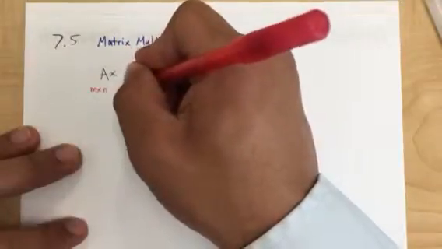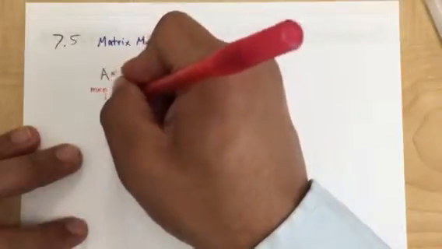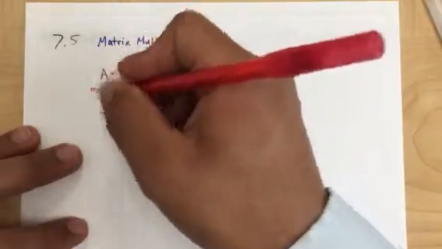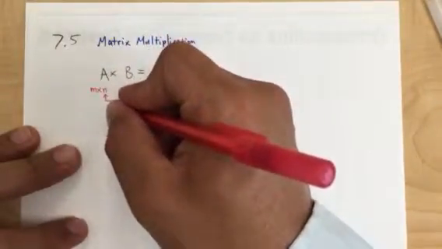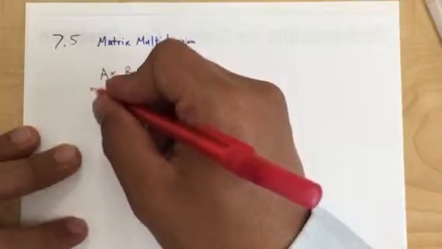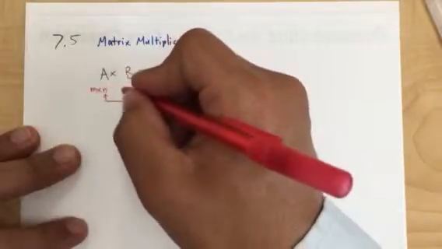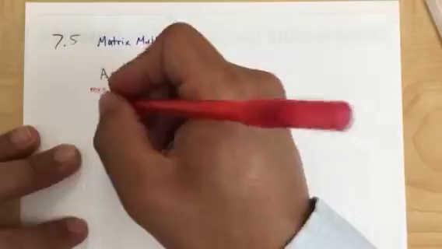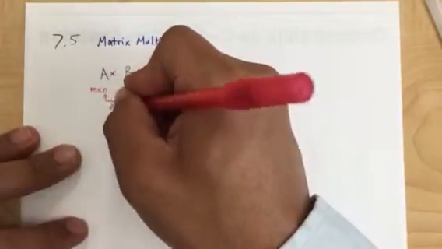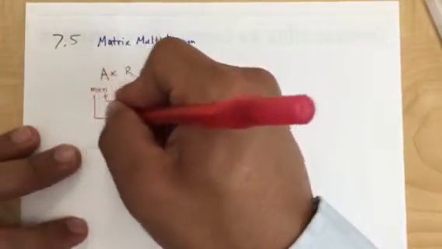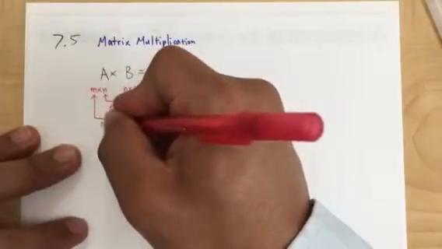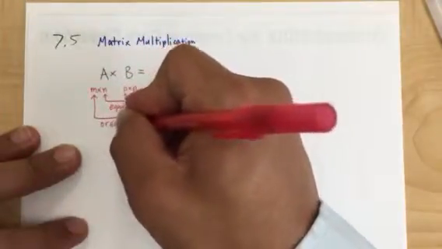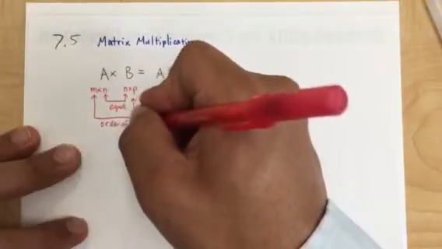N times P, remember that in order for us to be able to multiply two matrices, the number of columns and the number of rows on the next one have to be the same. So these have to be equal. And then these tell you the order of the resulting matrix. So the order of AB.